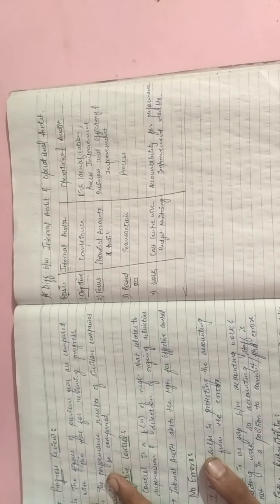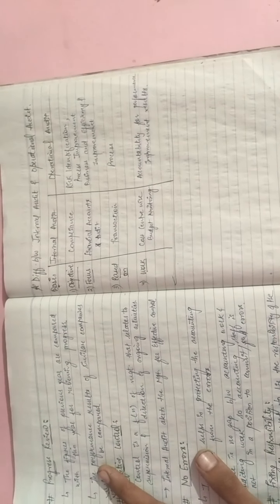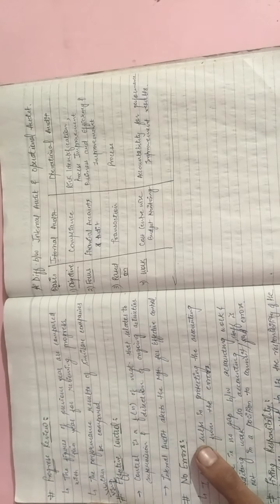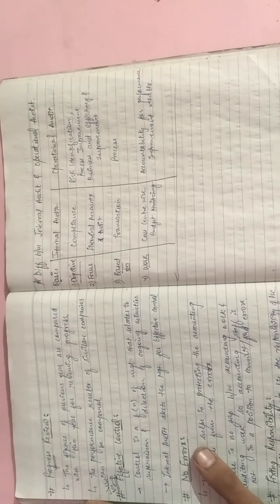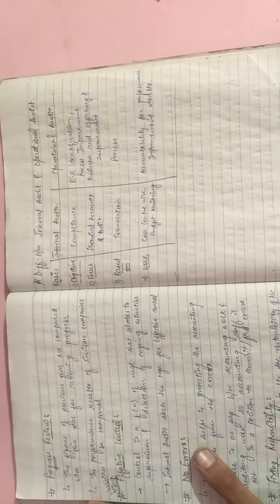Internal audit objective is compliance, that the business is complying with the law, that is, whether a business is doing its activities according to the laws or not. And operational audit is basically risk identification and process improvement. The focus of internal audit is on financial accounts and audit. Operational audit has a business efficiency and improvement focus.